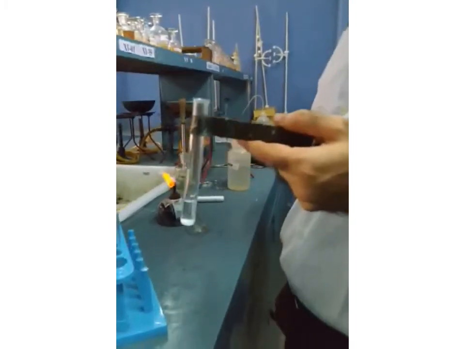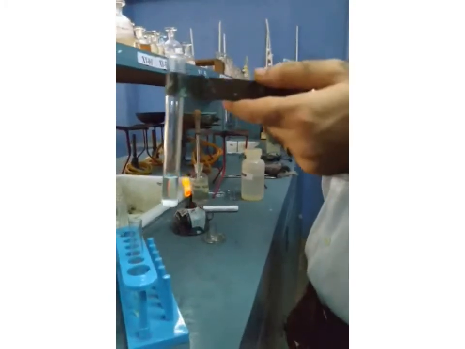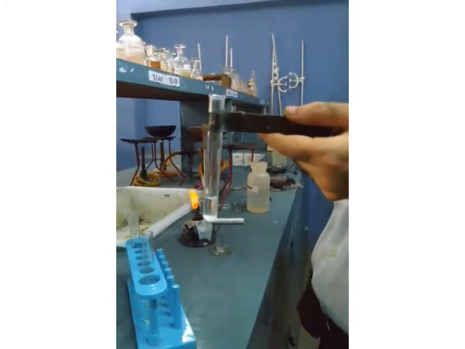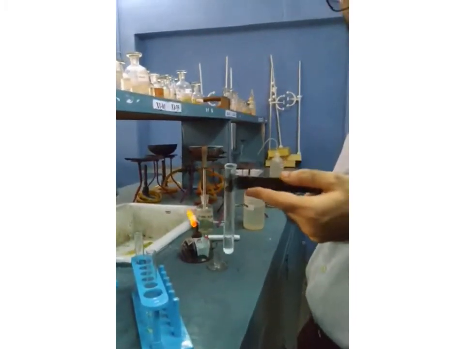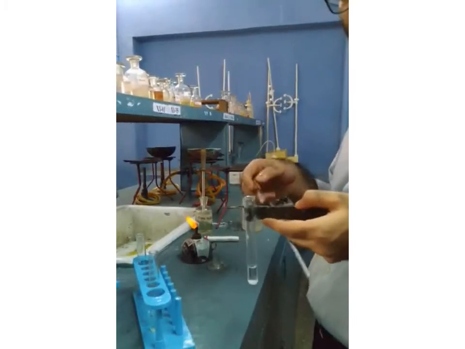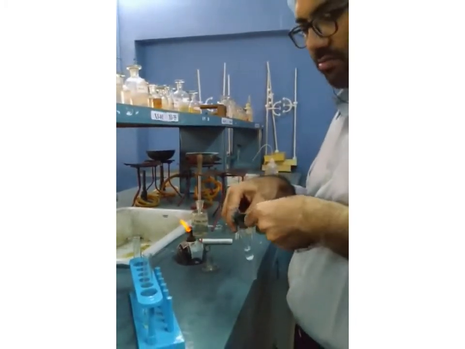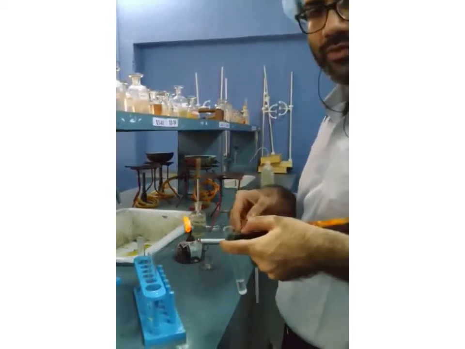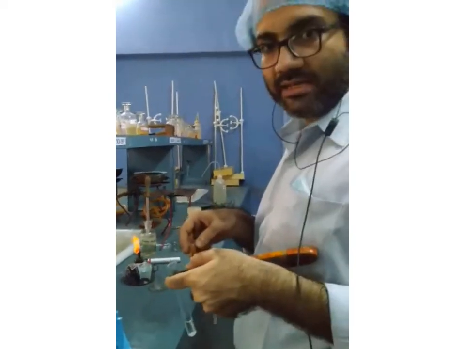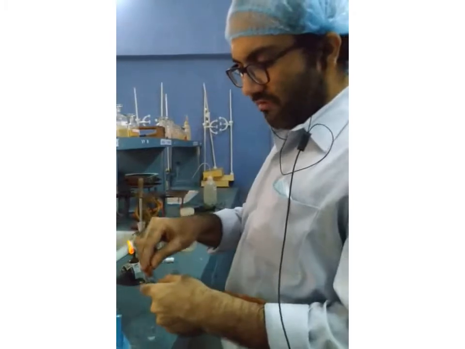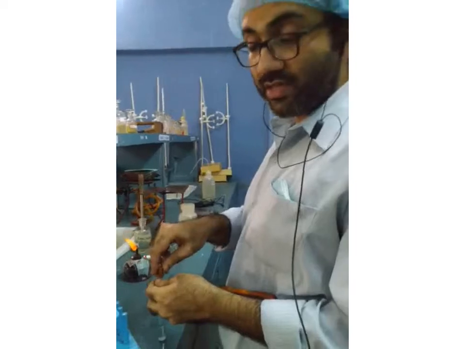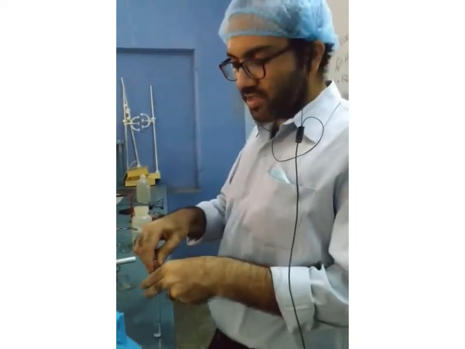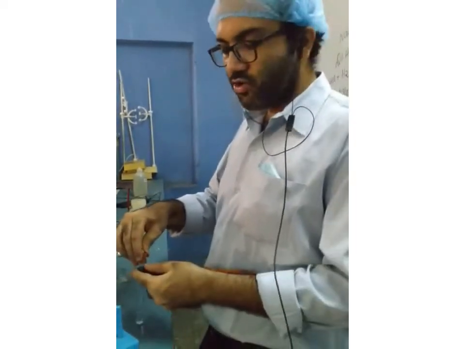If I start heating this, ammonia gas will come out, a pungent smelling gas. But since this is a video session, you will not be able to smell it. For that reason, I'm going to show you a confirmatory test of the ammonium ion. Any ammonium salt reacts with bases or alkalis to give ammonia gas. When ammonia gas reacts with Nessler's reagent, K2HgI4, it turns the solution brown.